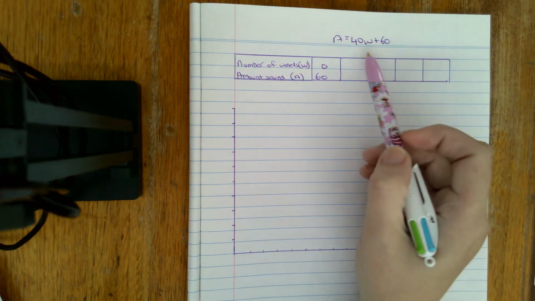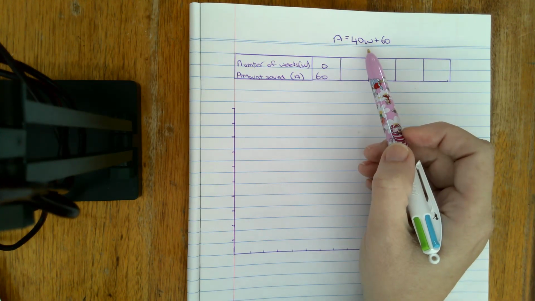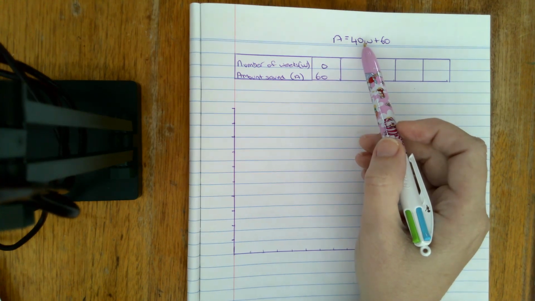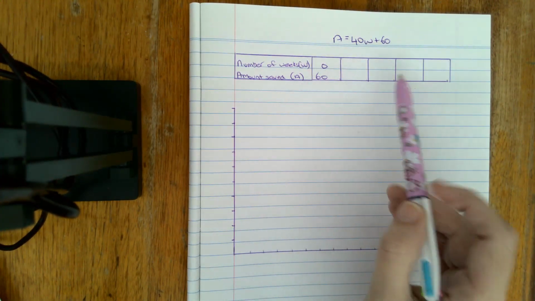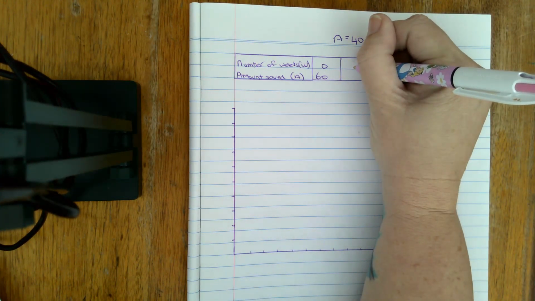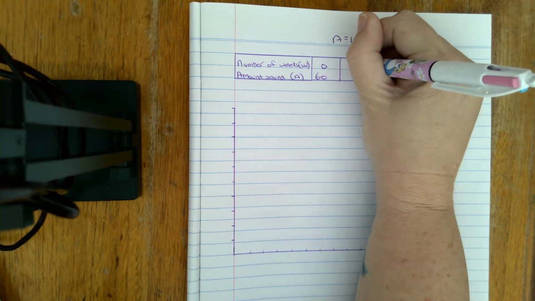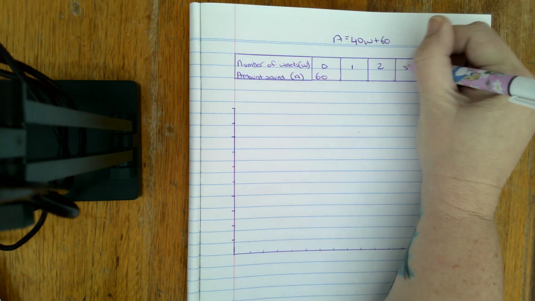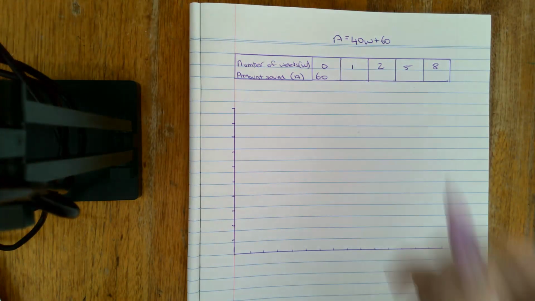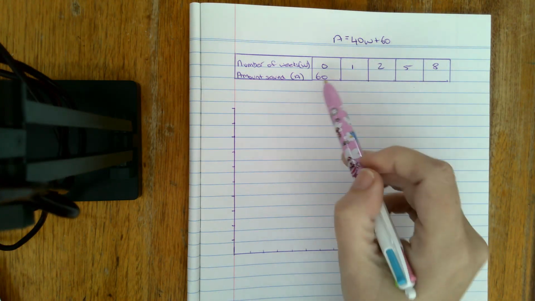Remember, when we're working in algebraic equations, there's actually an invisible multiplication symbol between that number and that pronumeral. So when we're substituting in to complete this table, it probably would help if I actually put all the numbers in that's in the exam. My bad. Okay, now we can complete the table. So we're substituting in. They've done the first one for us.